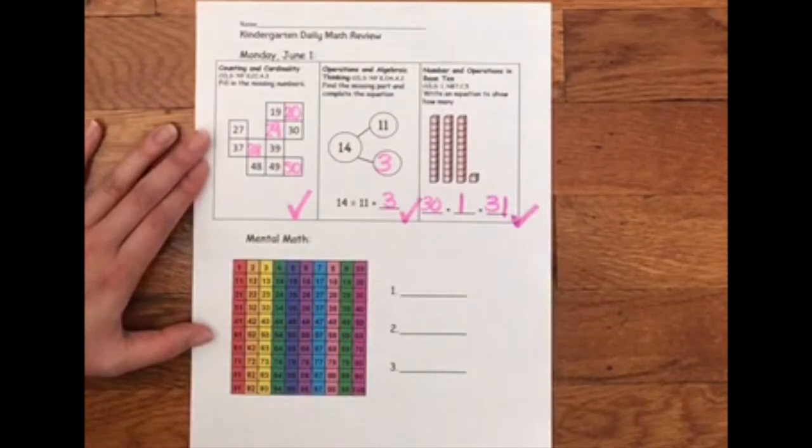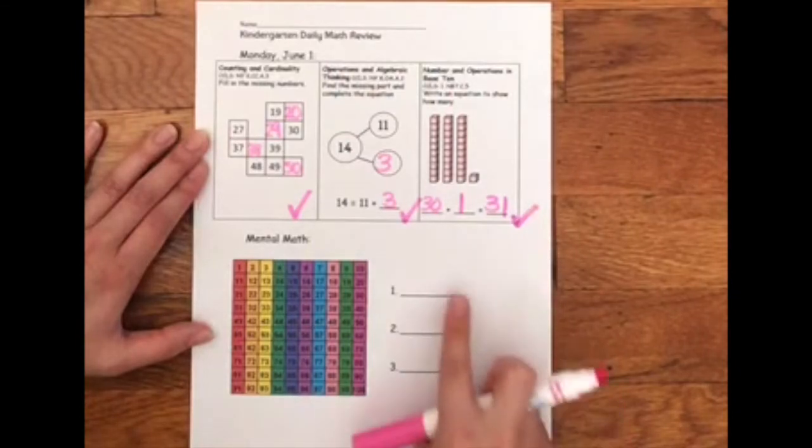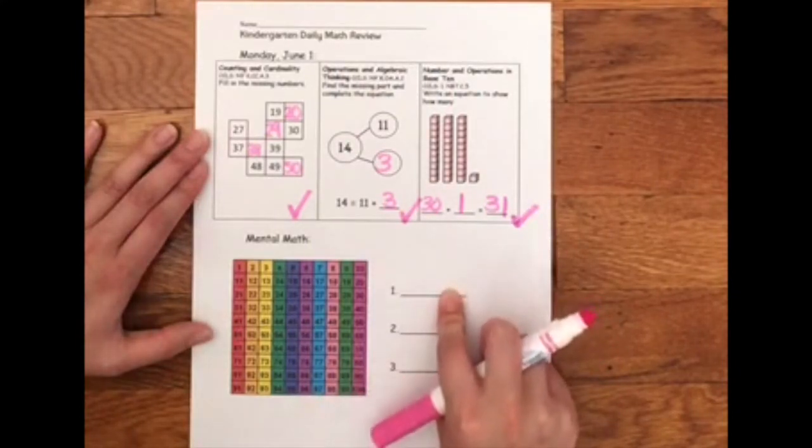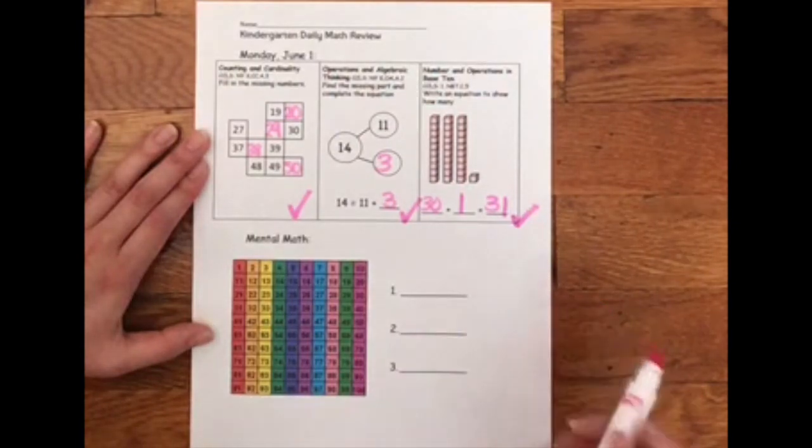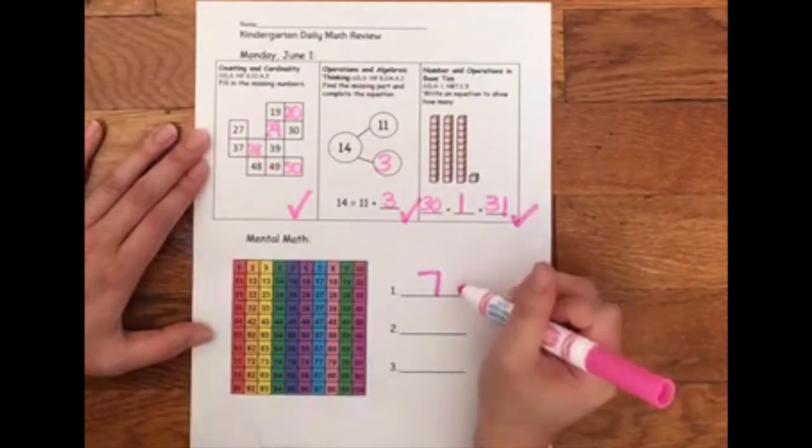Okay, so now we're going to move on to the mental math, and I'm going to say some math equations, and I want you to follow along and try it yourselves. Okay, so for number 1, 10 minus 3. 10 minus 3 equals 7. Okay, give yourself a check if you got that.